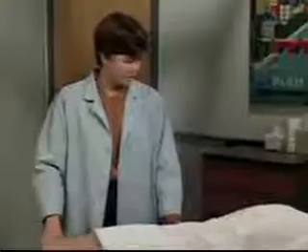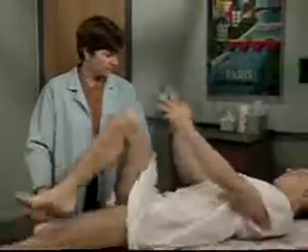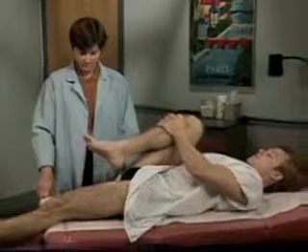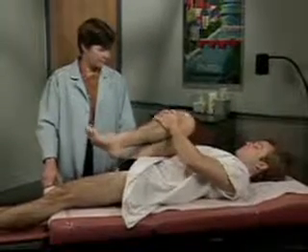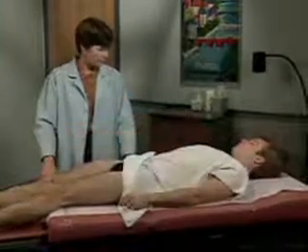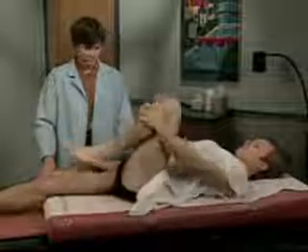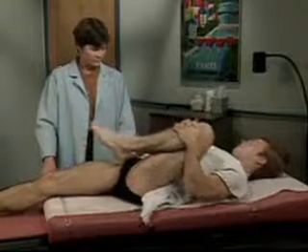Assess the patient's hips, beginning with hip mobility. On the table, ask the patient to bend his knee to his chest, pulling it firmly against his abdomen. He should be able to flex his knee and hip without difficulty while the opposite thigh remains near the table. Very good.